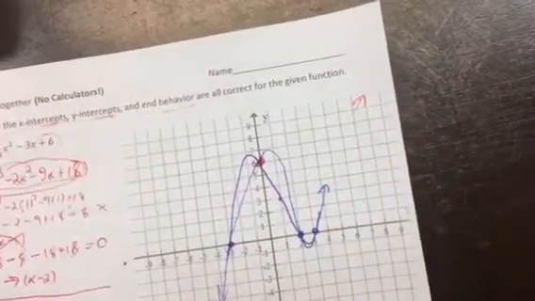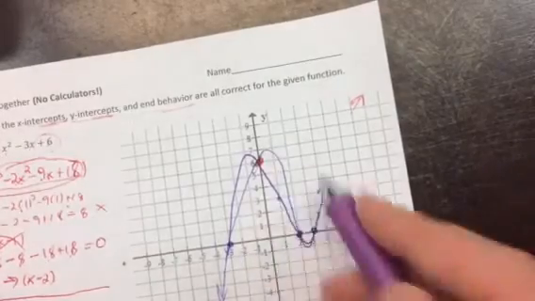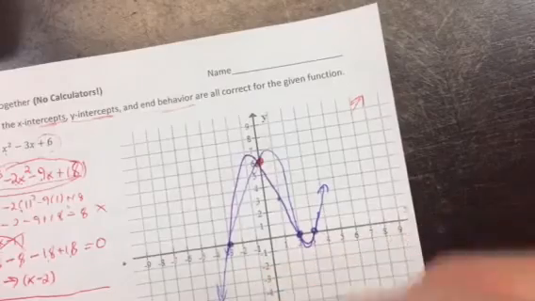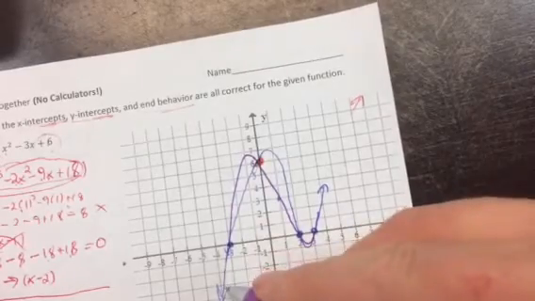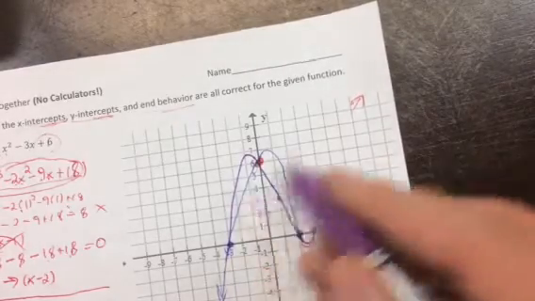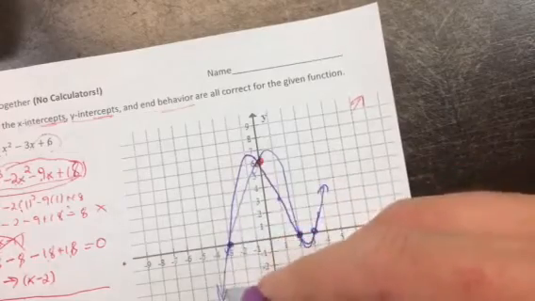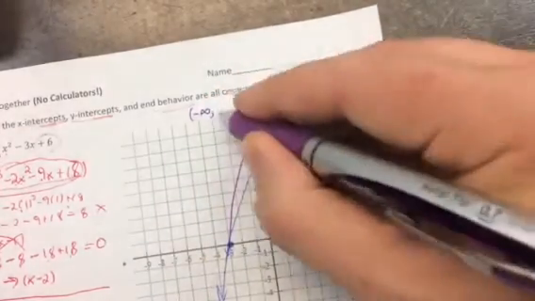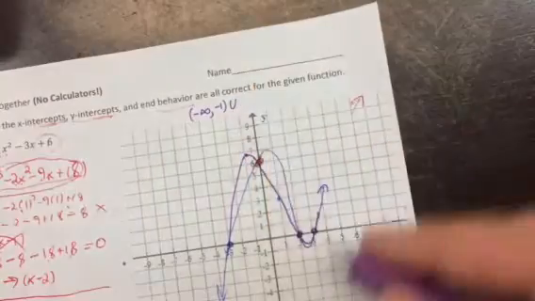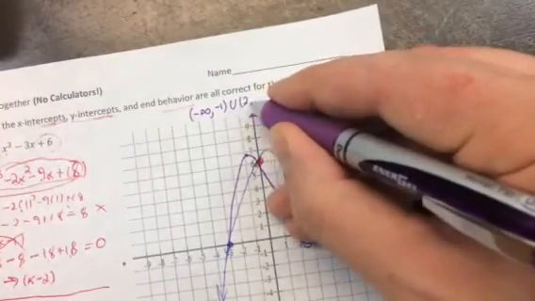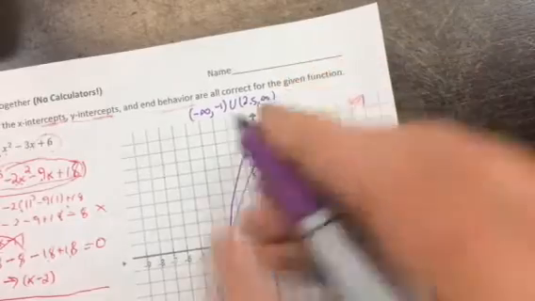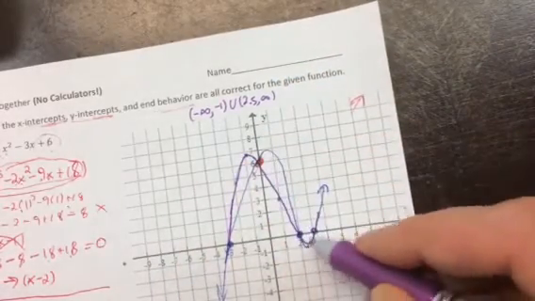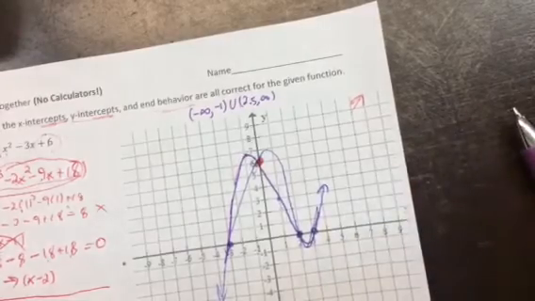But again, until you get to calculus, I don't expect you to be able to find exactly where this is. I could have asked you questions like, where is f of x increasing? You wouldn't know exactly where it is, but you could estimate it's increasing from negative infinity to about negative 1, and also from about 2.5 to infinity. Until we get to calculus, we won't be able to tell exactly where it's increasing, but we can at least estimate.